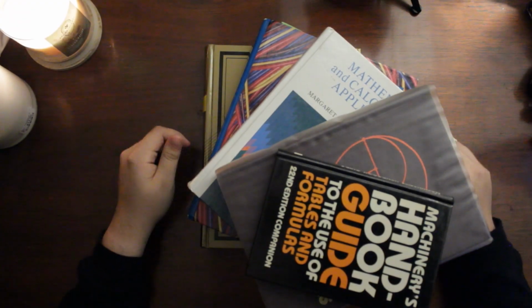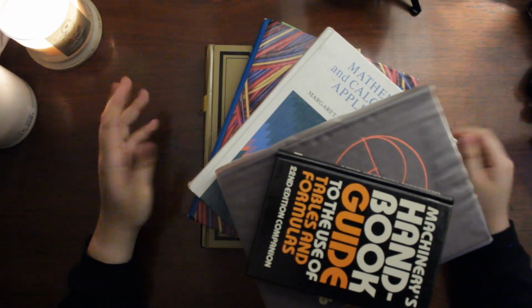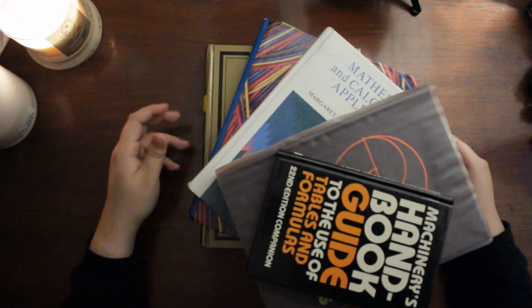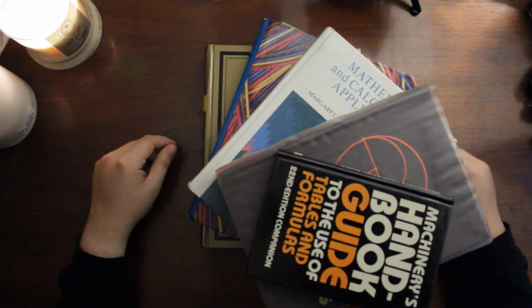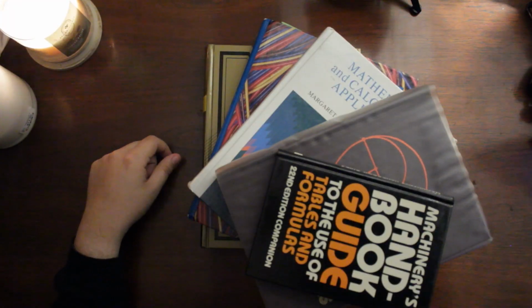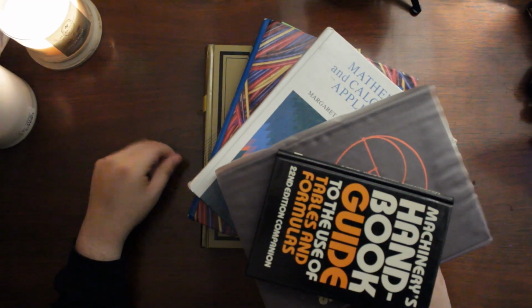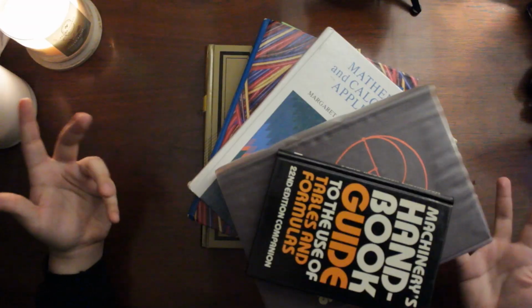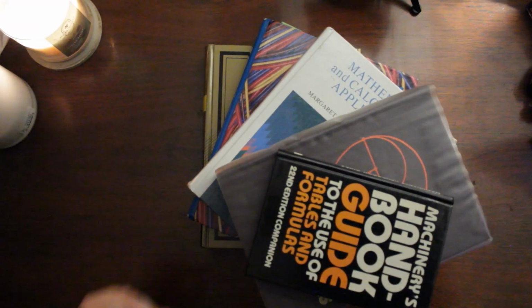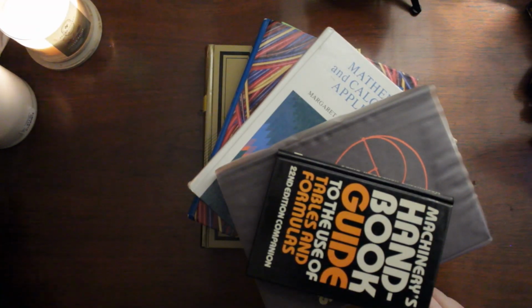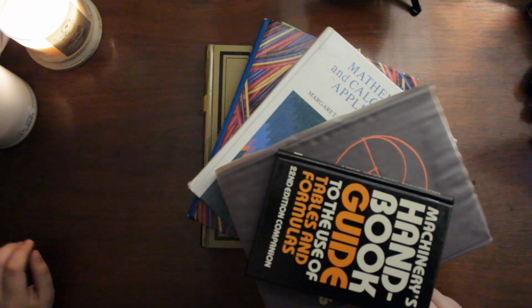So, I recently went out to the bookstore and bought a couple books, and then one online. But I'm just gonna show them off today, as I've just been reading books. Well, just studying, using books really.